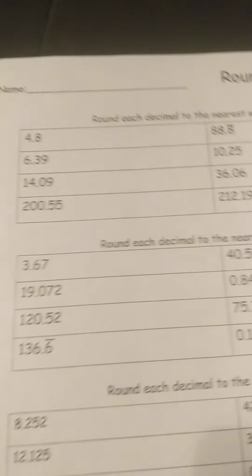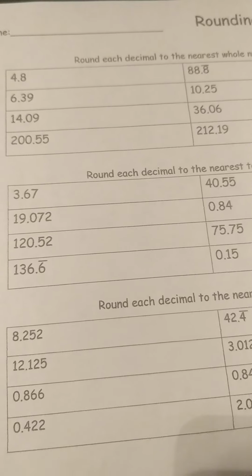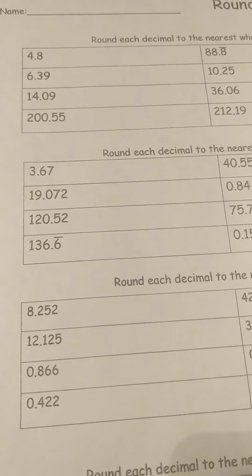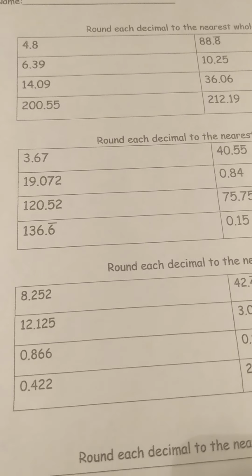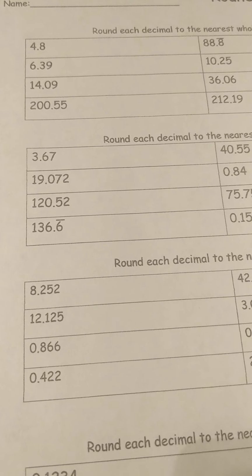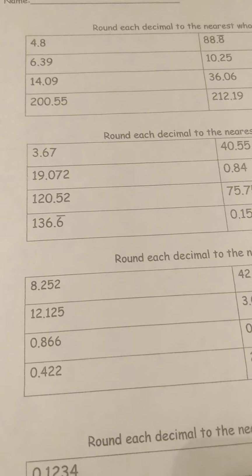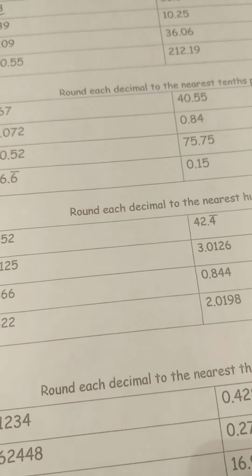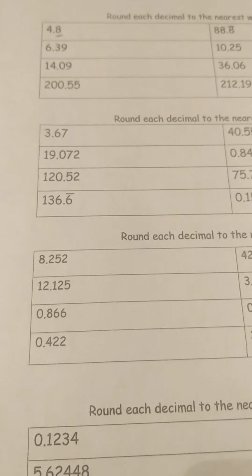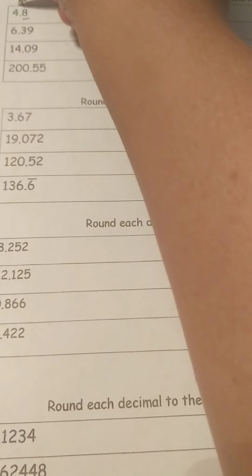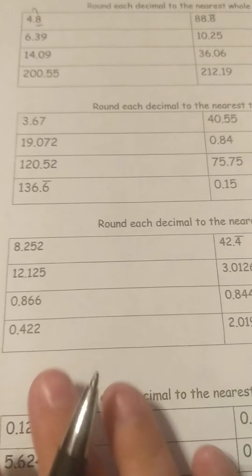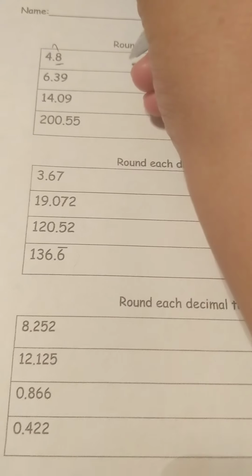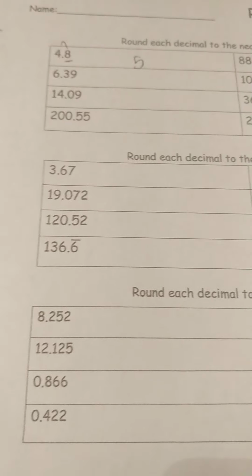Okay, so the first section is rounding to the nearest whole number. Remember your rules: 5 or more, you raise the score up 1, and 4 or less, you let it rest, which means you let it stay the same number. So if we have 4.8, the 8 is going to tell the 4 what to do. The 8 is more than 5, so it's going to go up 1, so this is going to turn into 5.